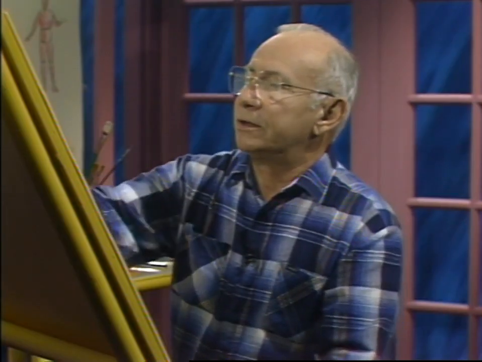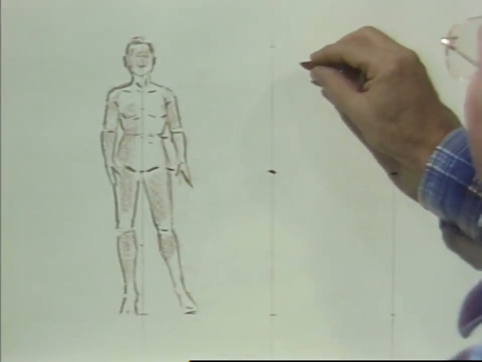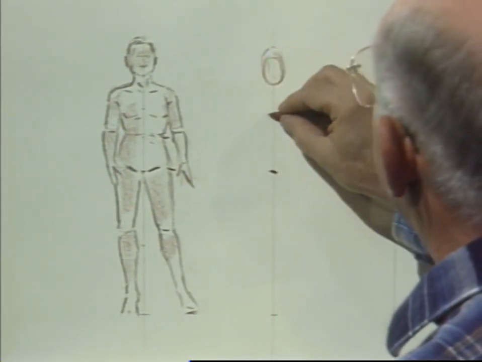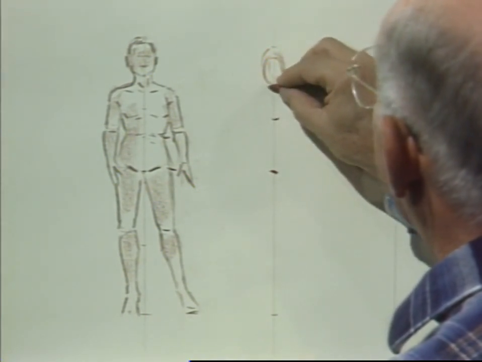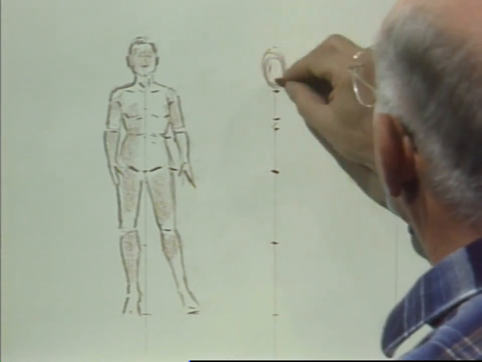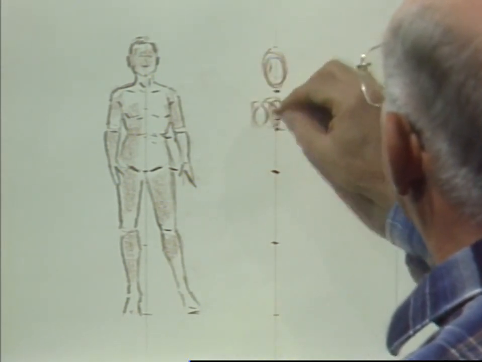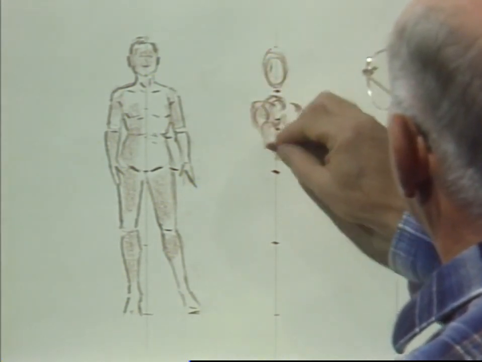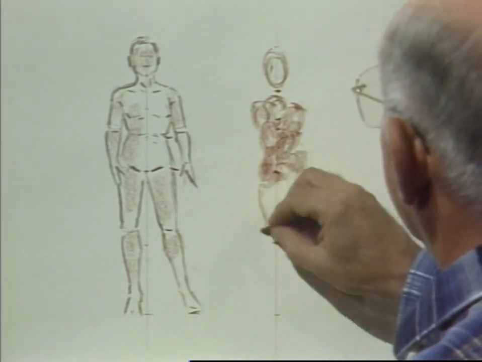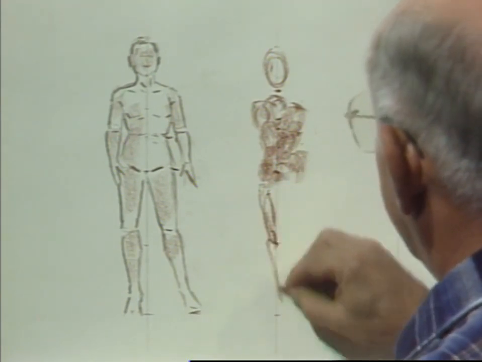There are several approaches to drawing. Here I use the construction approach. I could use a gestural approach. The proportions remain the same, so I can divide my figure the same way. The only difference is, instead of the geometric forms, I use loose lines.